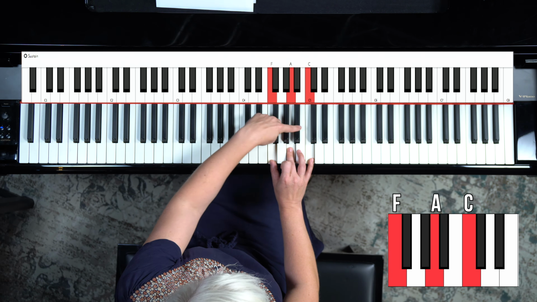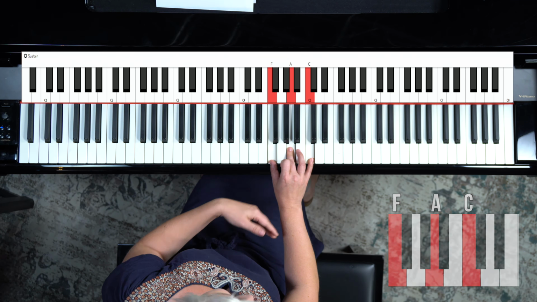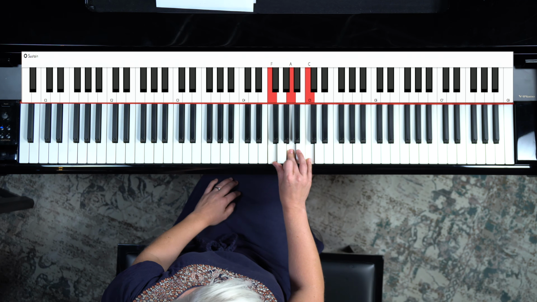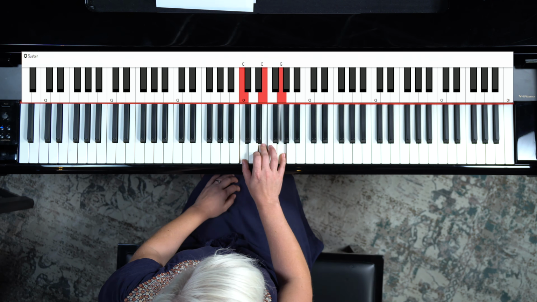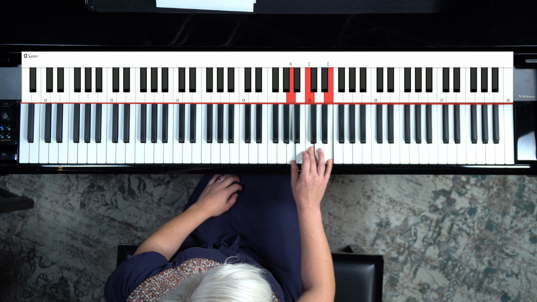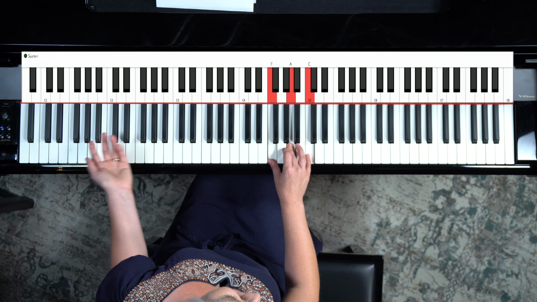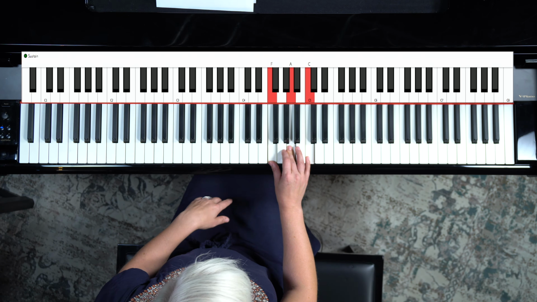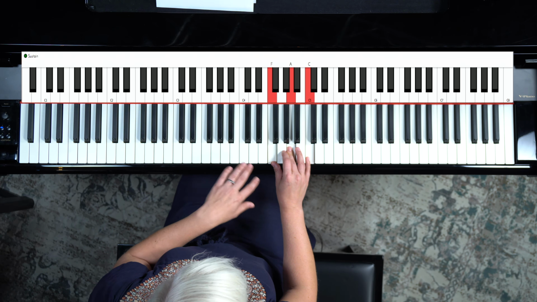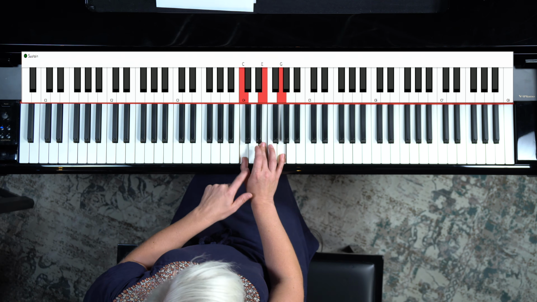So remember that group with 3 black keys? That's how we can kind of find that F nice and quickly. So when you put those together, it sounds like so many songs that you're probably very familiar with. And it gets extra fun when you just match the bottom note of your chord with your left hand.